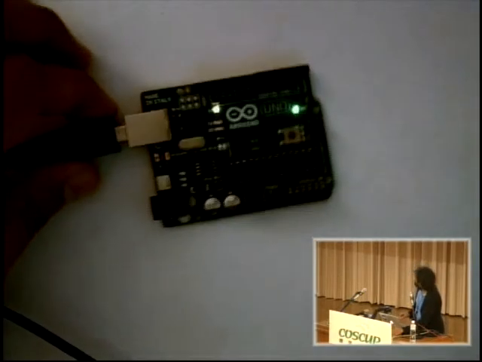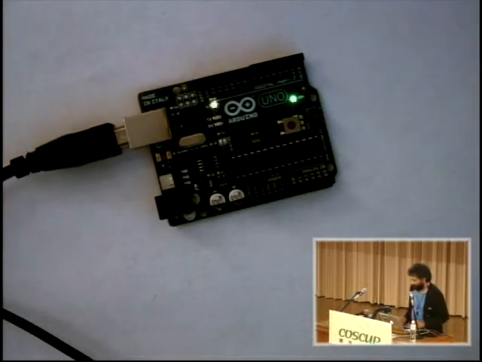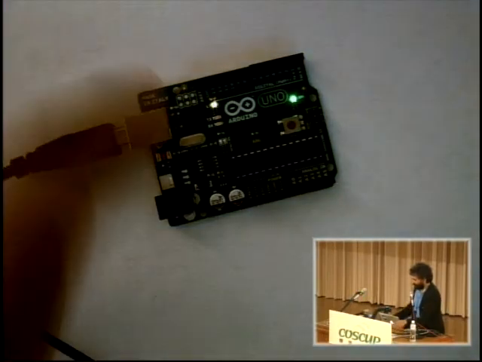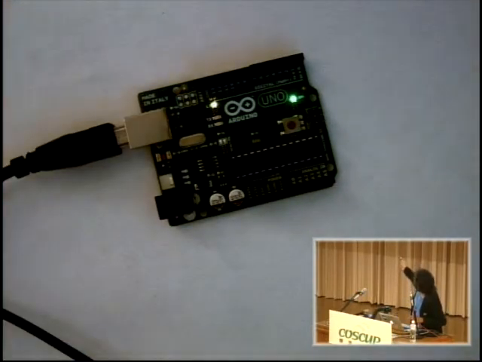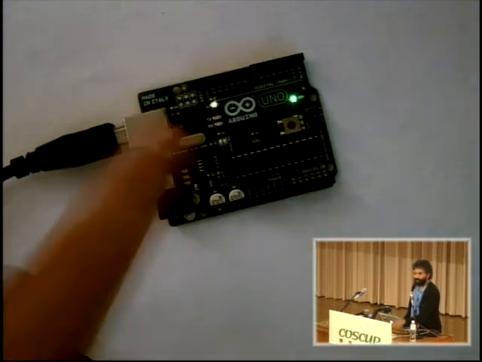So this is the Arduino Uno board. It's the current design that we have out there. And you see this board has a bunch of inputs and outputs. And there is a small LED light in there. You can't really see it, but this LED is actually connected to pin number 13. So if I activate pin number 13 in my software, it's going to be directly addressing that pin.